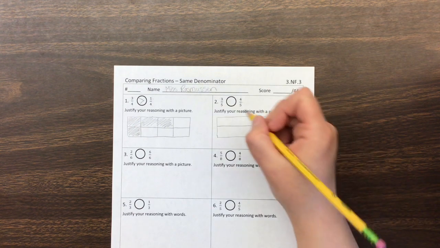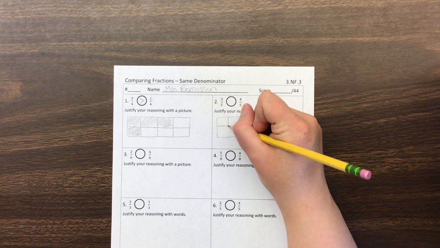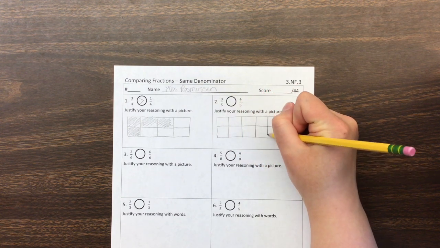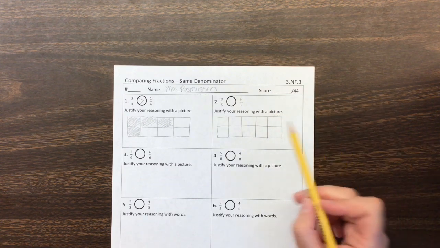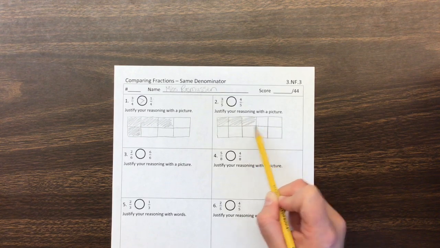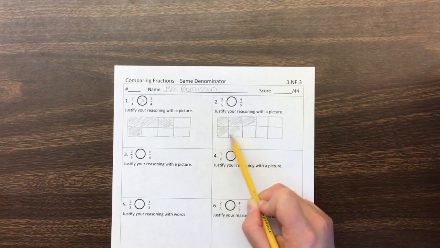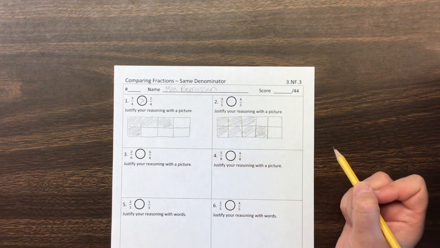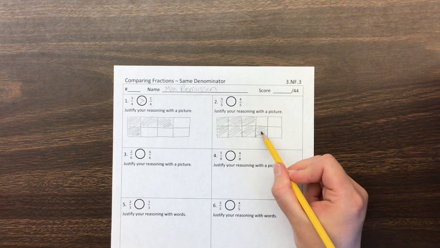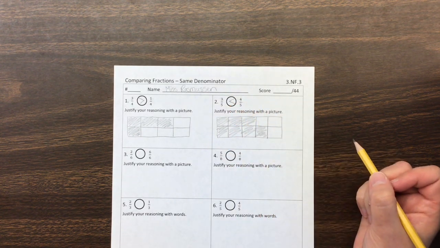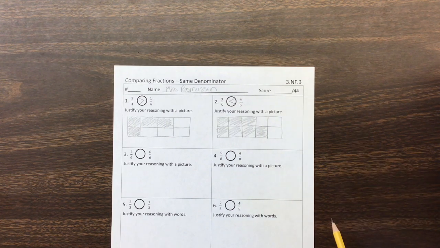I'll go ahead and split this into fifths. Try to make them as equal as possible. Shade in 3 of the pieces compared to 4 of the pieces. And I can see that 3/5 is less than 4/5. So I'll go ahead and put my less than sign. All right, go ahead and do number 3 and 4, and then listen to the video again to see how to do number 5.